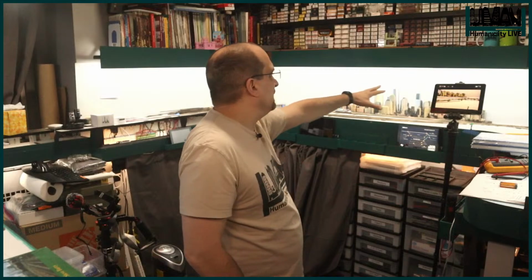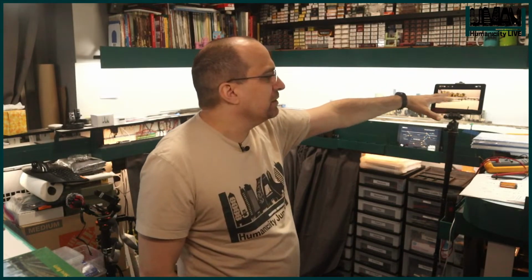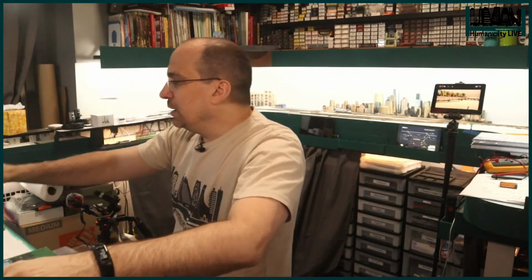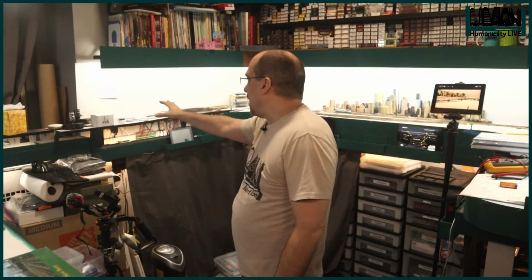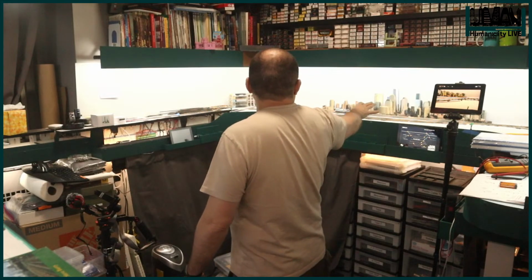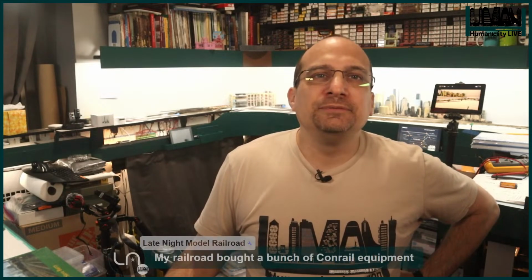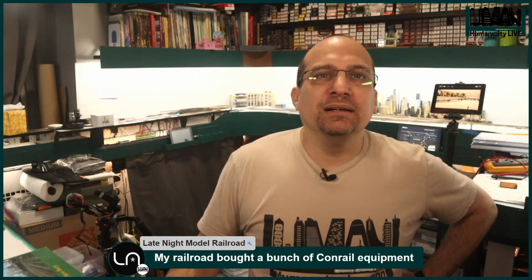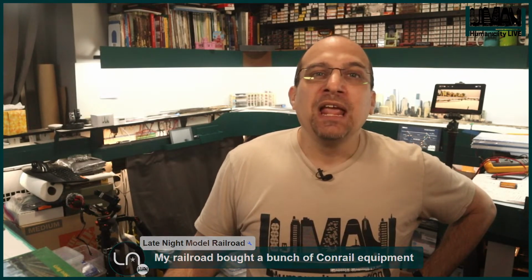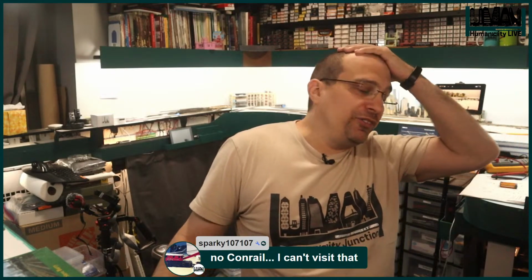So I think I'll just keep testing this section of the layout here while I build the track on this section. Then once I'm done with the track here, I'll work on the track on this side, although I might start doing some scenery down here. We'll see. I've got a couple things happening as well. I have some Conrail stuff.